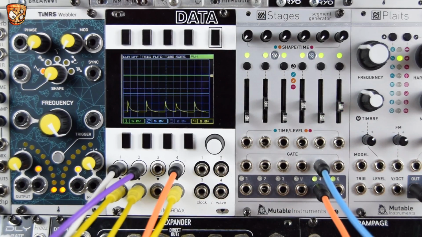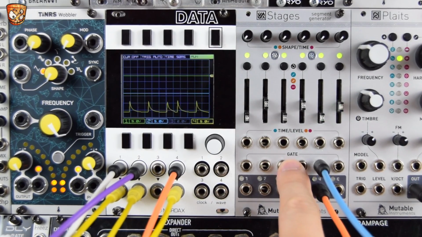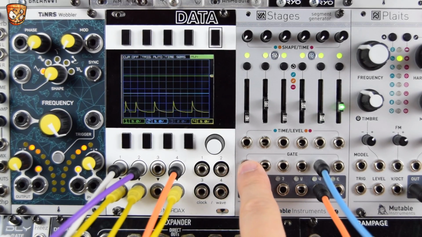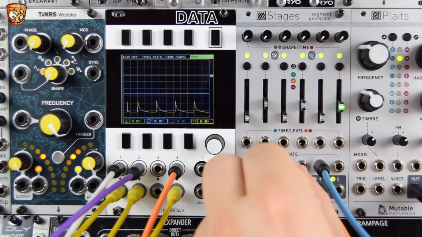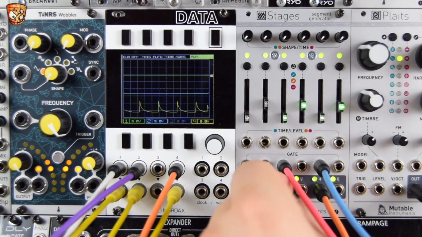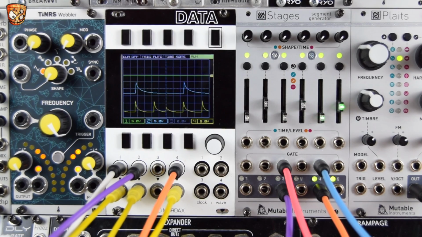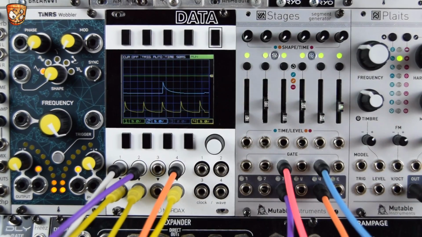Now, if we want to create more AD envelopes, we just patch a gate into 3 to chain 3 and 4, and a gate into 1 to chain 1 and 2. So let's patch a more rhythmic pattern into 3 and 4, and take this output. This is a sound panned hard right, so please make sure you're listening in stereo. And that's this blue trace on the data.